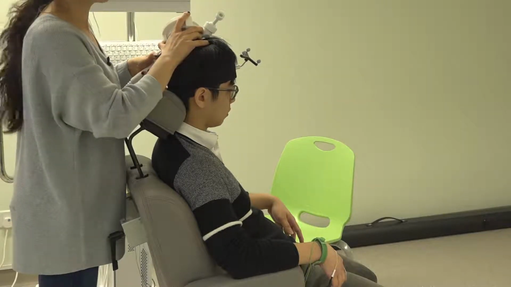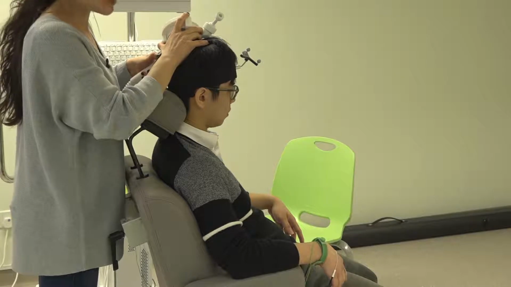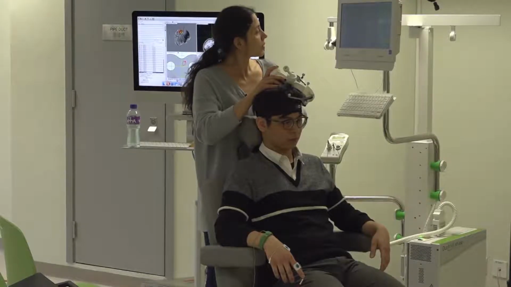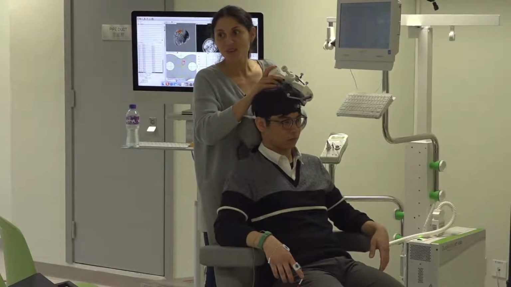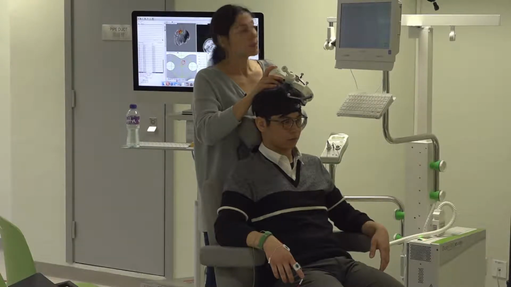Okay, good. You see, that's so effective. That is really effective. Okay. So it never fails for me when I measure it in that way. I know there it will be around the motor cortex.